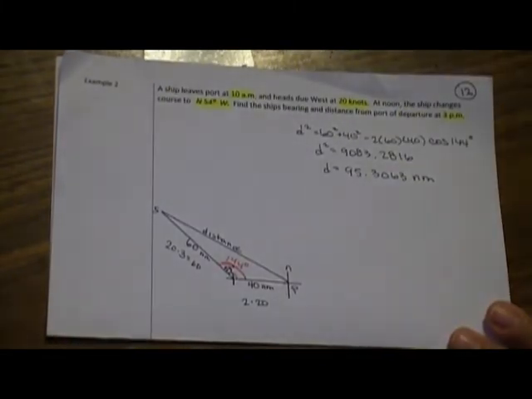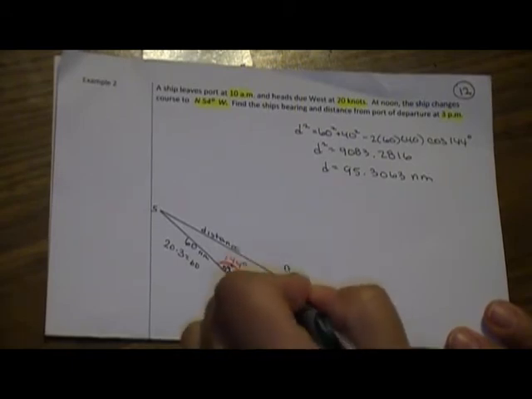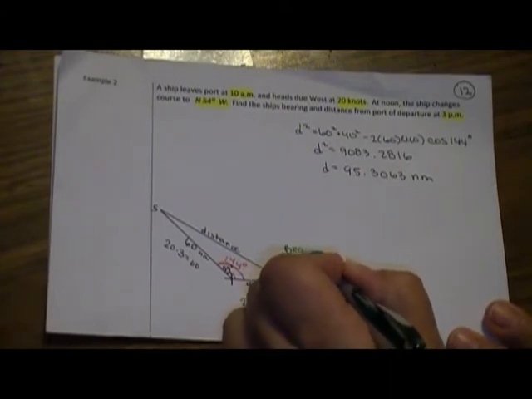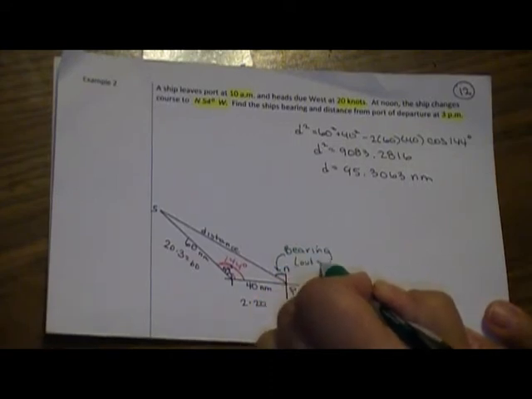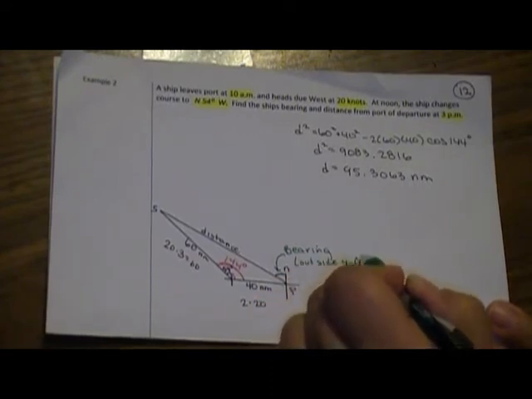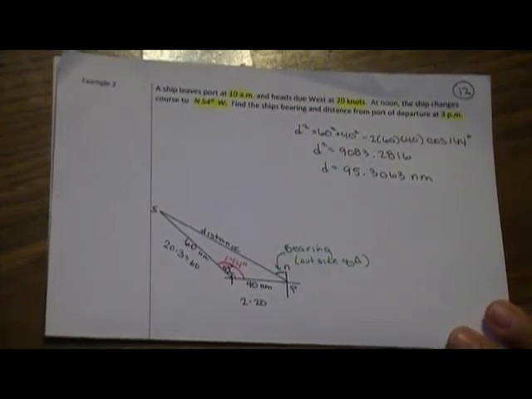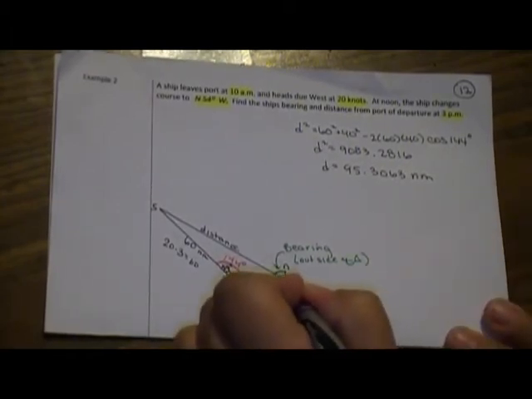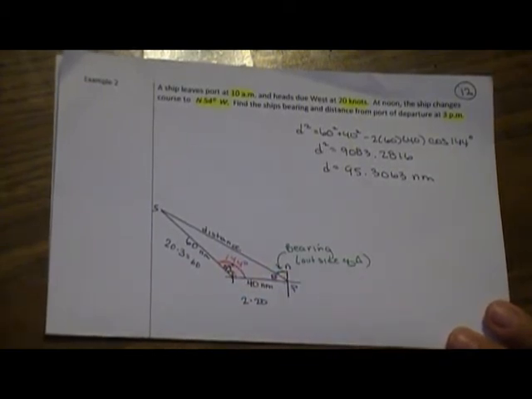I have to find the bearing. So the bearing in this case, again, is always off the north-south line. And that's going to be right here. This is my bearing. Notice, this time the bearing is outside of our triangle. So sometimes our bearing is going to be on the outside of our triangle. So we have to make note of that. So what we're going to have to do is find this angle, this is going to be our theta, and then we're going to have to take it away from 90 degrees. So let's find theta.